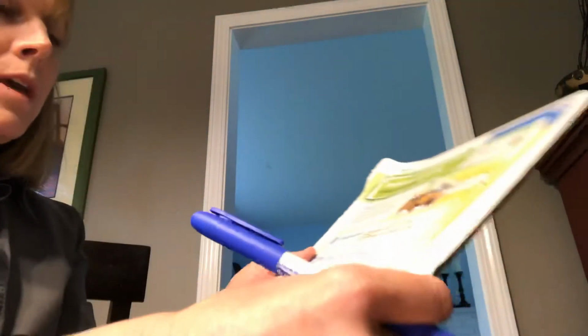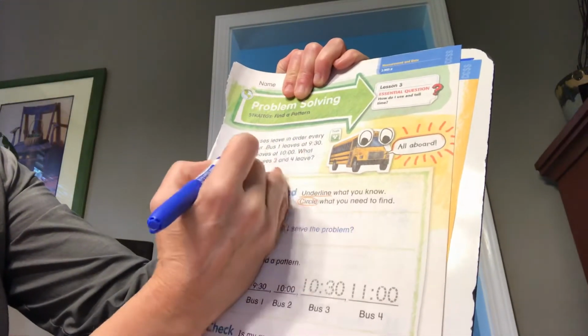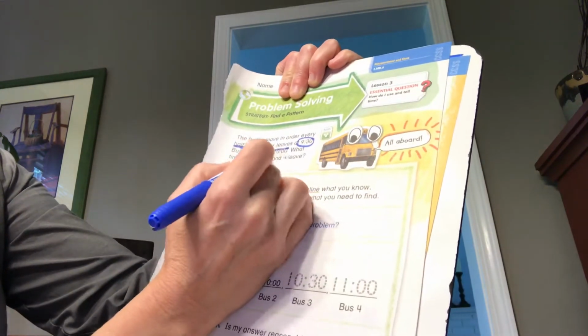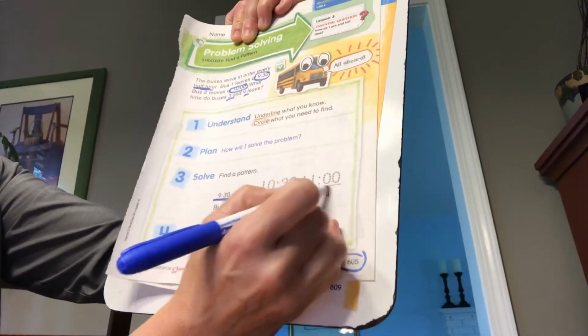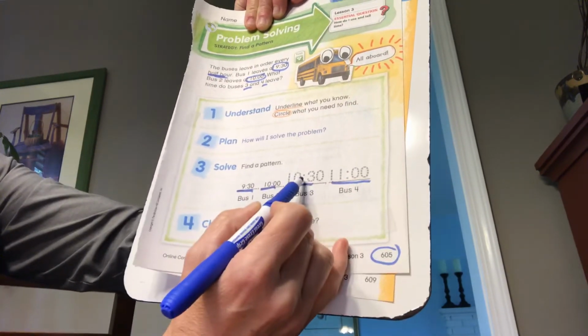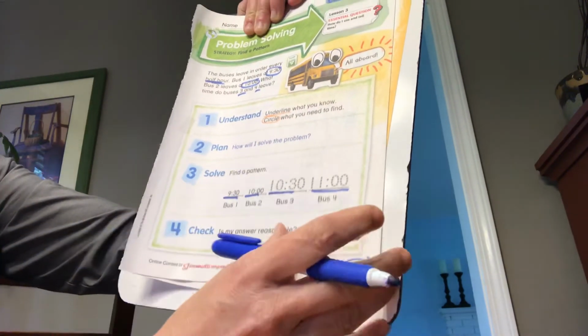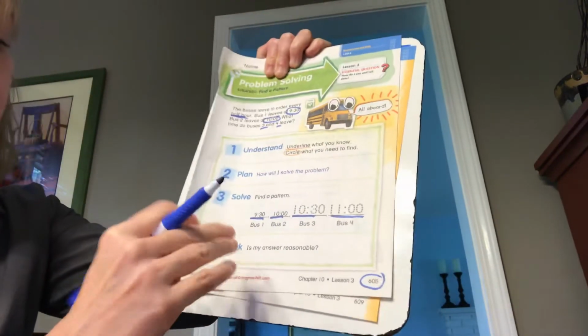Okay, you ready? All right, so let's figure out some word problems using time. The buses leave in order every half hour. Bus 1 leaves at 9:30, bus 2 leaves at 10. What time do buses 3 and 4 leave? So look at the strategy they did. They drew lines and they're adding a half an hour each time. So 9:30, 10, so it'd be 10:30, and then bus 4 leaves at 11. That's every 30 minutes. Remember, 30 minutes is a half hour, it's half the clock.